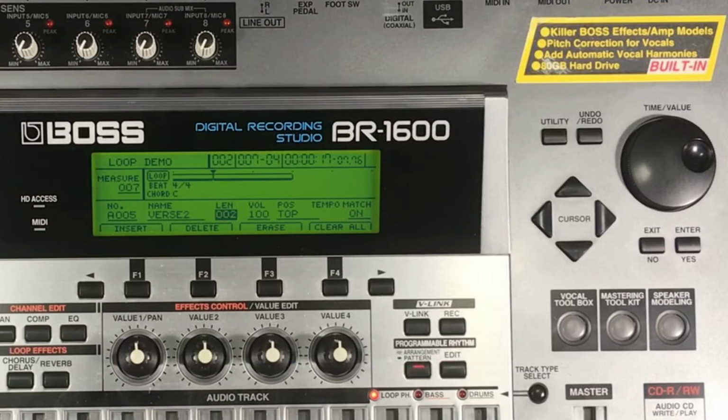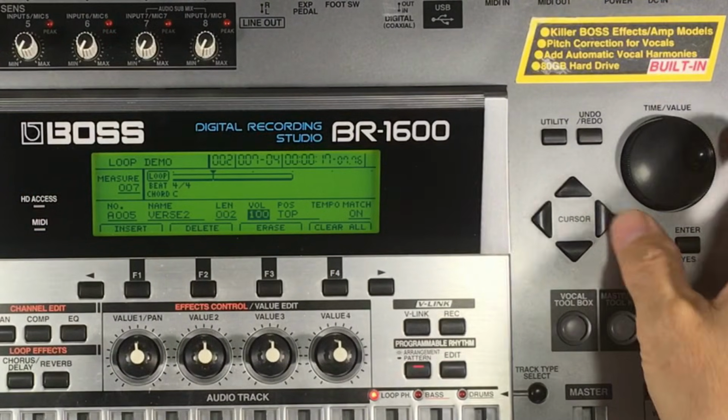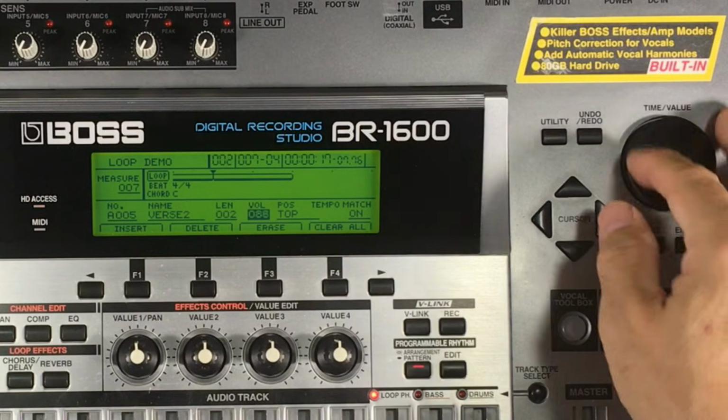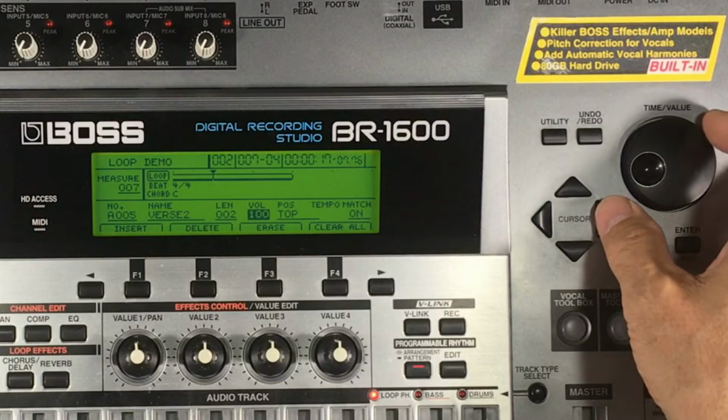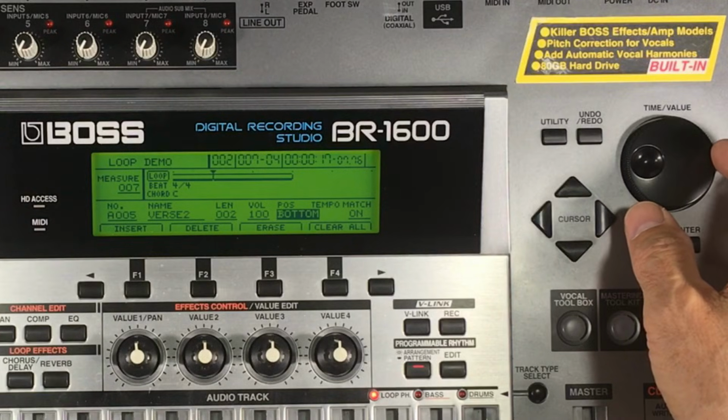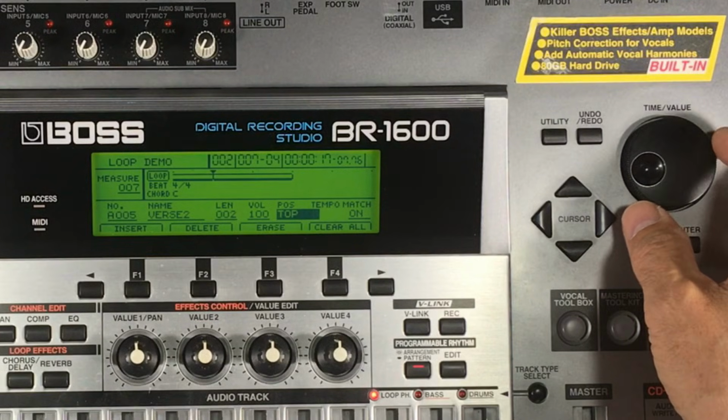The volume option allows you to reduce the level of the loops if they are louder than the rest of the arrangement. They can be adjusted from 0 to 100, the default being 100. Any adjustments you make must be done while the recorder is in stop mode. Position only relates to loops that are less than 1 bar long.